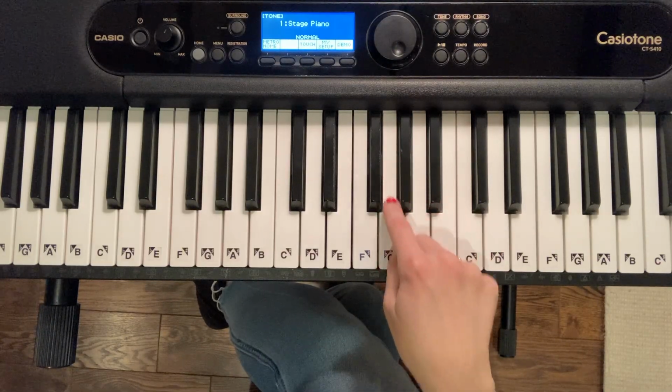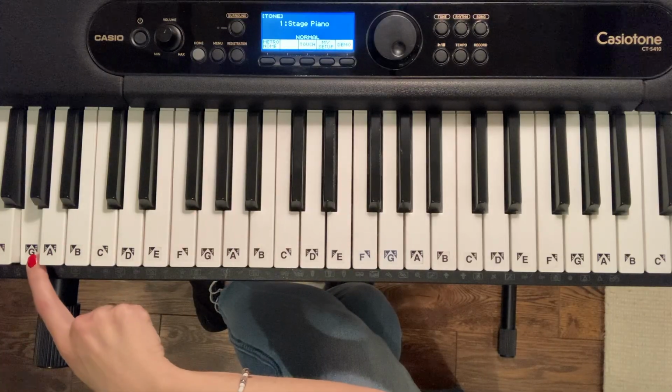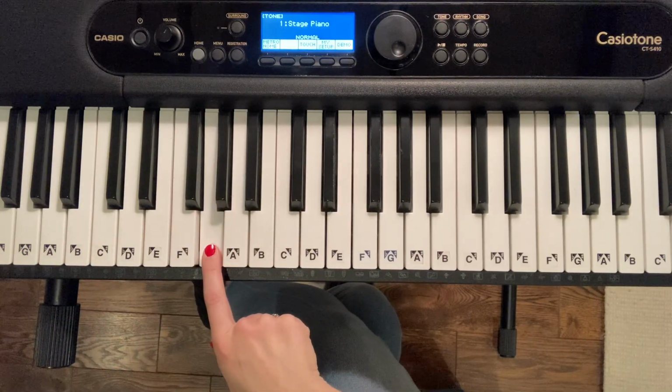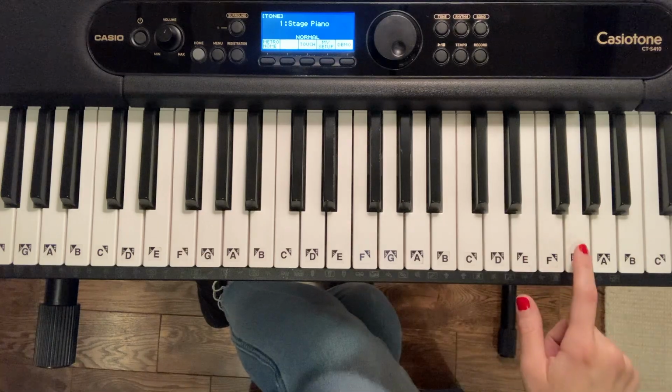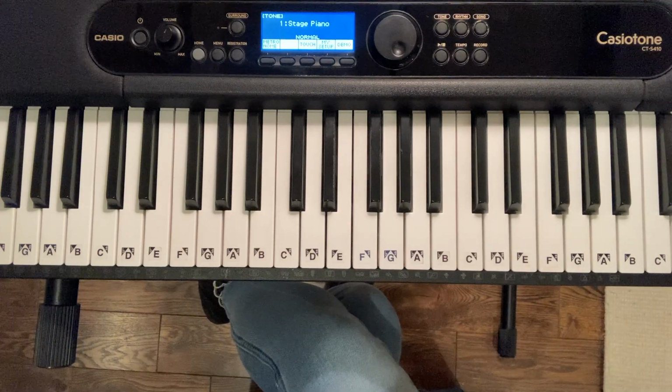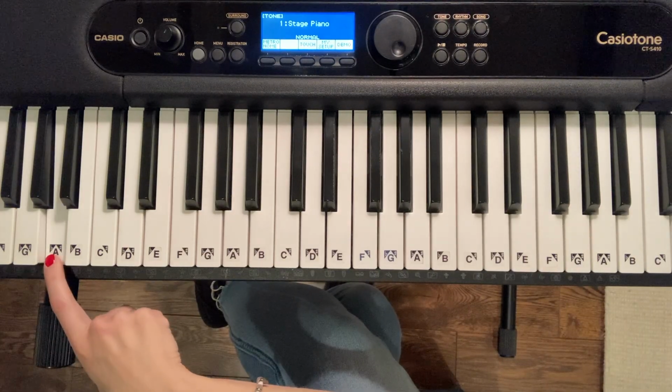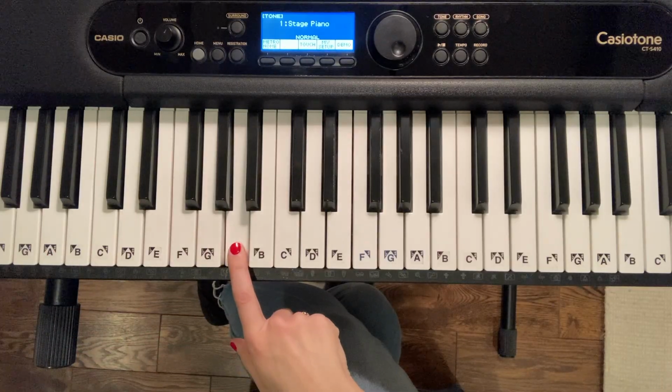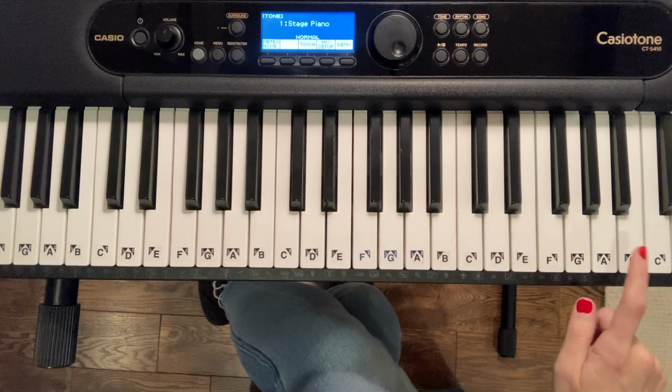So let's locate all of our G's and play them. G, G, G, G, G. Let's locate the A's. A, A, A, A.